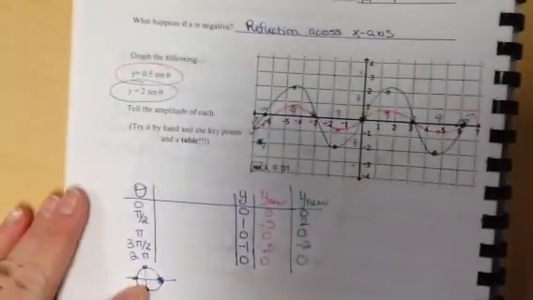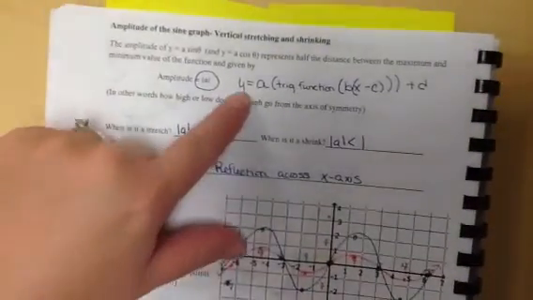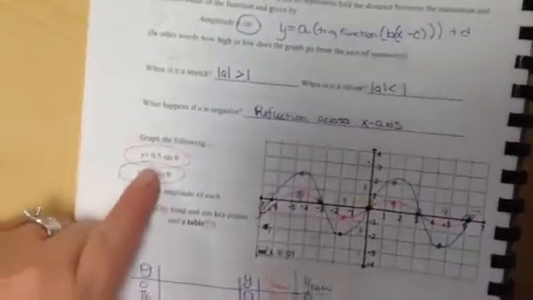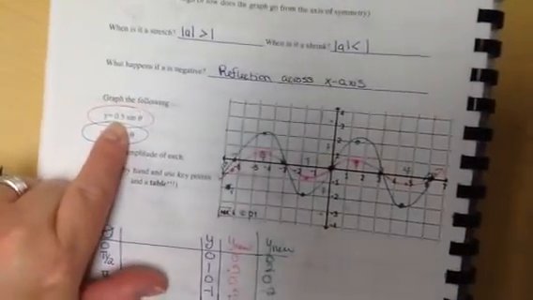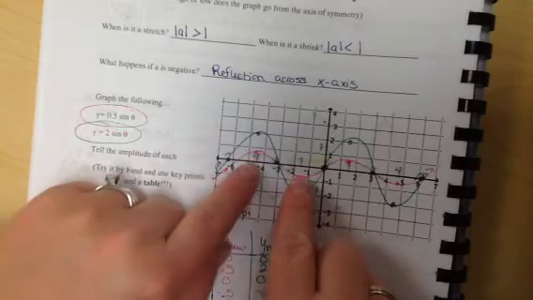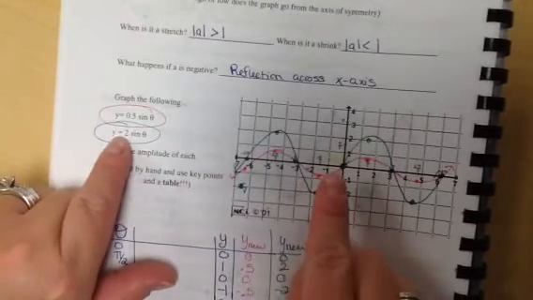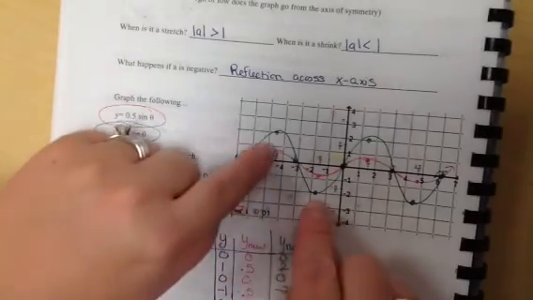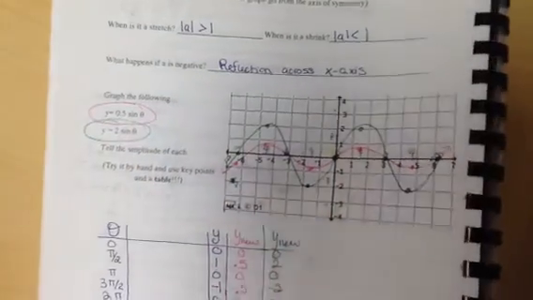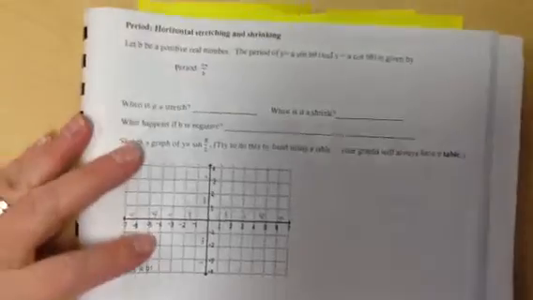Now if we go back and look for a second and we think about up top, A was our amplitude. Right here, 0.5 is my amplitude, and each one of my pink curves went up and down. Each one of my hills and valleys goes up and down 0.5. And on my green graph, each hill and valley goes up and down 2. So now we're going to go to the next page.